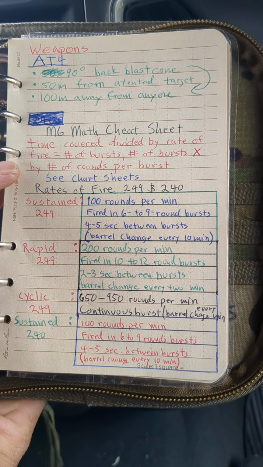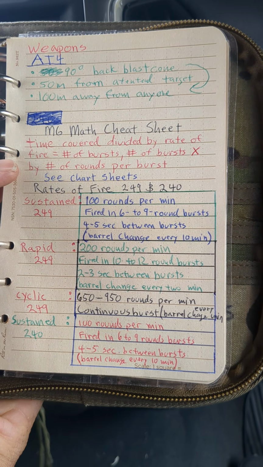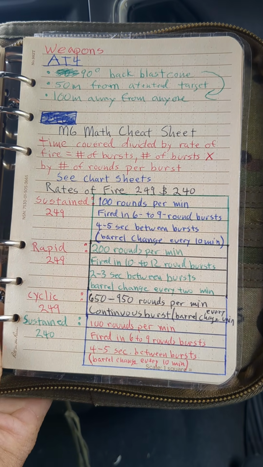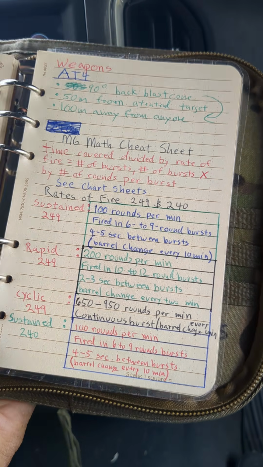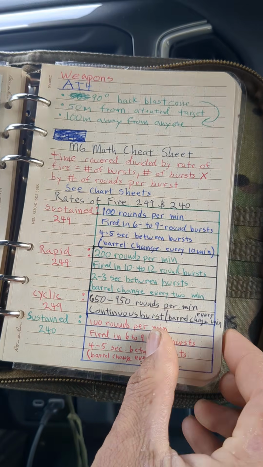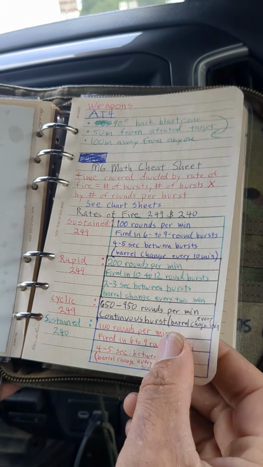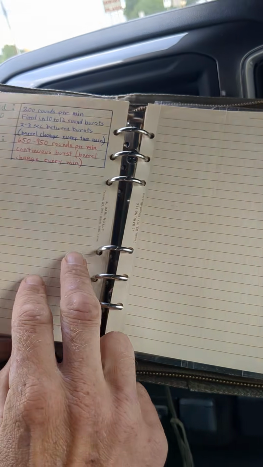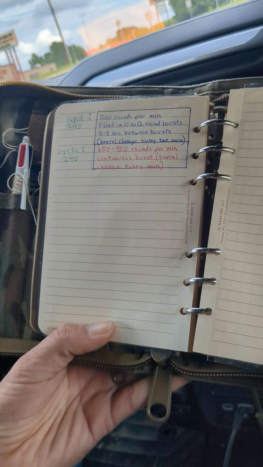And then for your machine gun math for your 249s and your 240s, and the rates of fire from the Ranger handbook here. I believe it's from the Ranger handbook, but I know that the company's handed this out, so they validated it. Same as here.